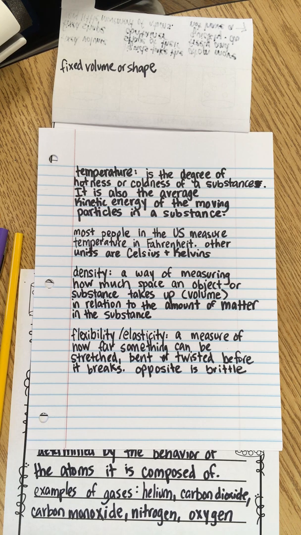Temperature is the degree of hotness or coldness of a substance. We're really familiar with measuring temperature in terms of heat or cold. Like if your mom takes your temperature in the morning to see if you're sick, she's measuring how hot your body is related to what it normally is. And typically in the United States, when we measure temperature, we tend to use the degree of Fahrenheit.